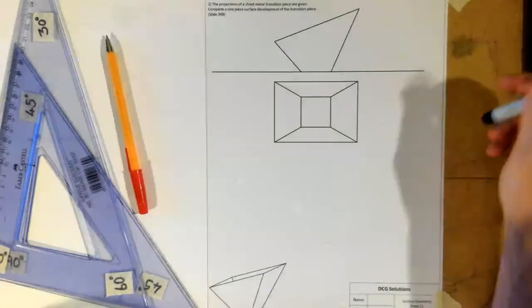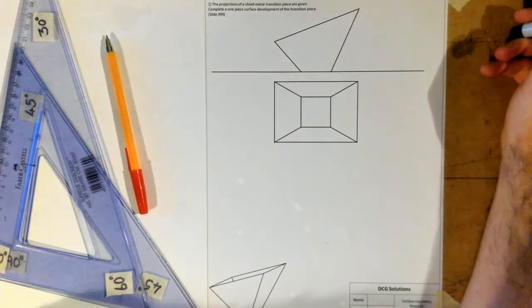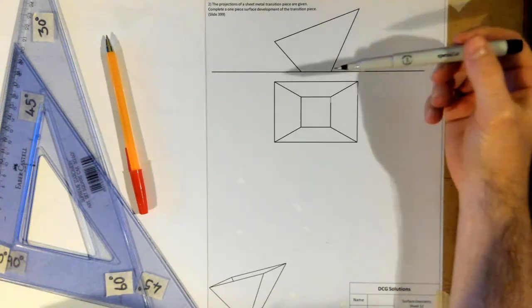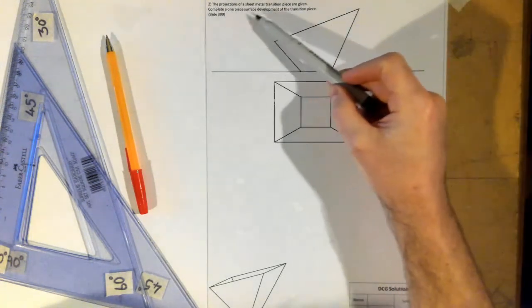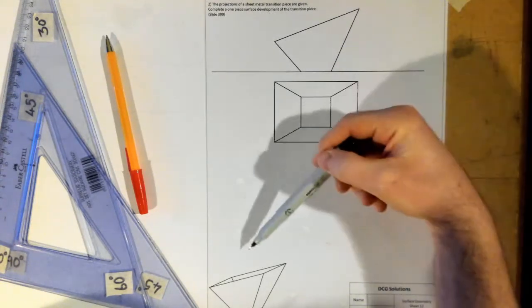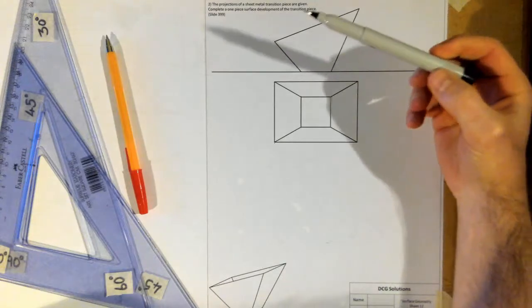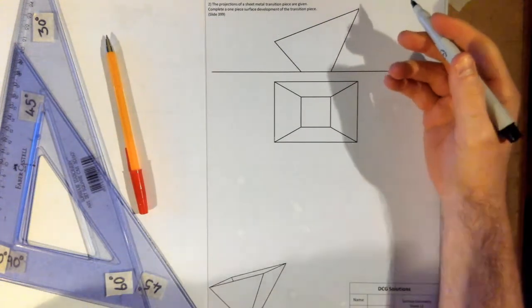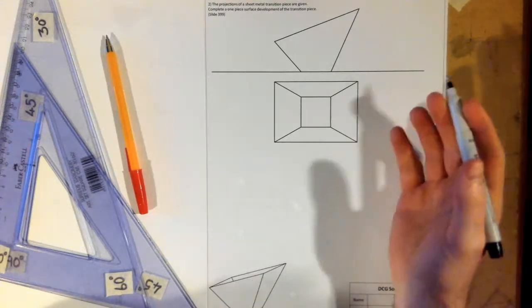Alright folks, so another question that we have here today is based off another transition piece. It says we were given a structure here. It says the projections of a sheet metal transition piece are given, the elevation, obviously the plan, and we've got the pictorial view down here, and it says complete a one-piece surface development of the transition piece. So straight off what we're going to do is start off by just labelling the structure.